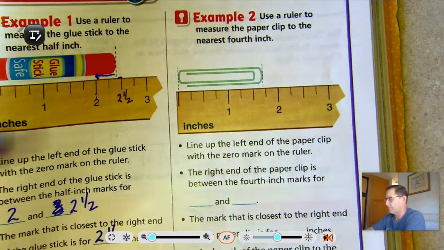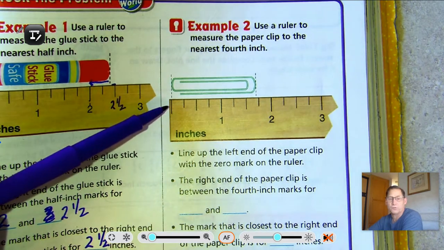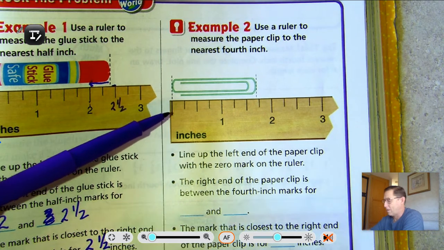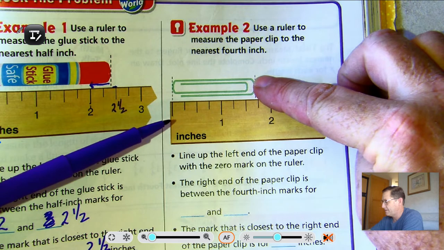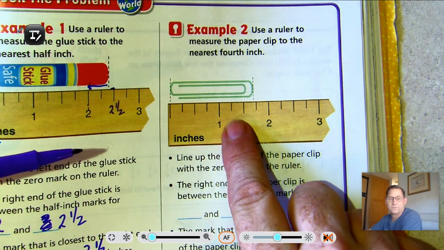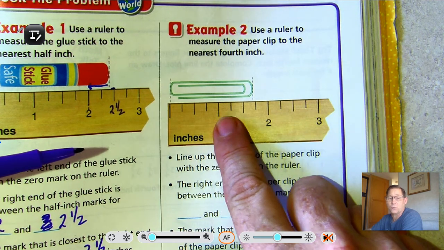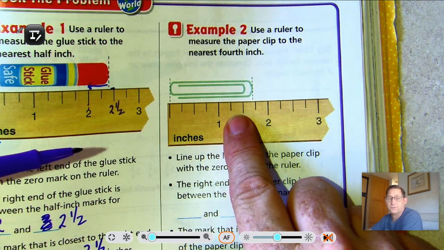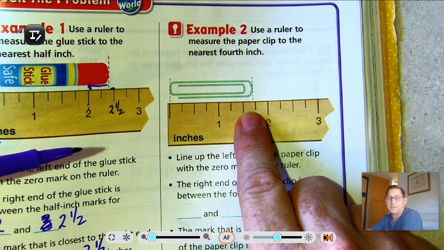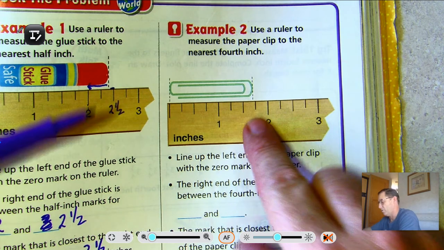All right. Now, what if we were measuring something to the nearest 1/4? Again, line up the paper clip with the 0 mark on the ruler. The right end of the paper clip is between the 1/4 inch marks: 1 0/4, 1 1/4, 1 2/4, 1 3/4.